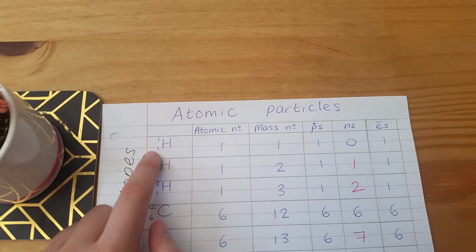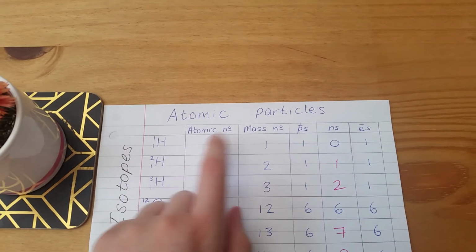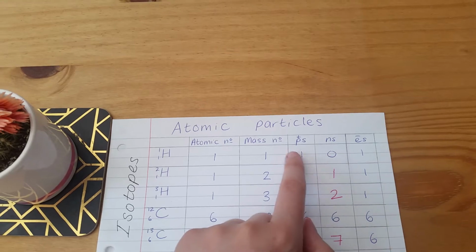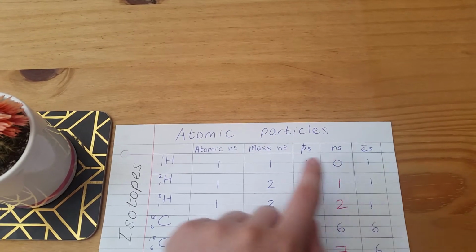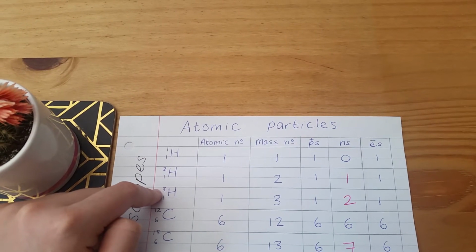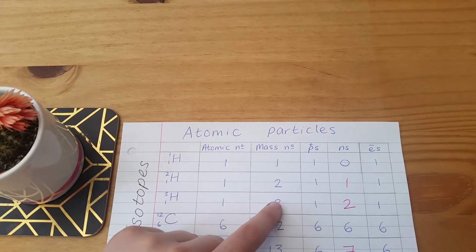So the small number from the periodic table gives us the atomic number, which is the number of protons, which is equal to the number of electrons. This is why atoms don't have a charge, they're neutral. Then the mass number, this is the bigger number on the periodic table. That is the number of protons and neutrons.